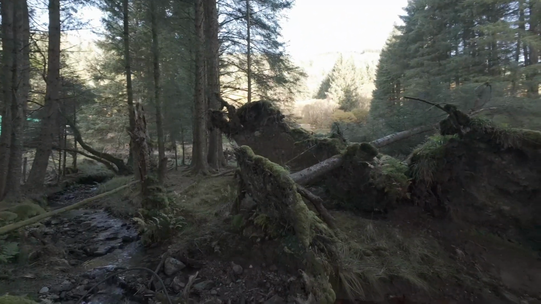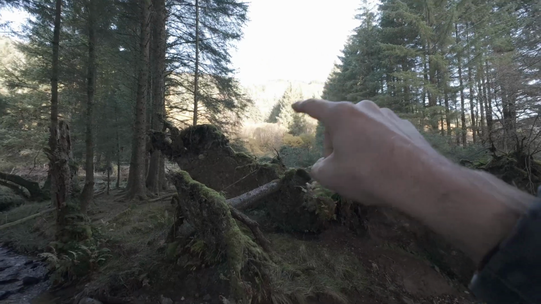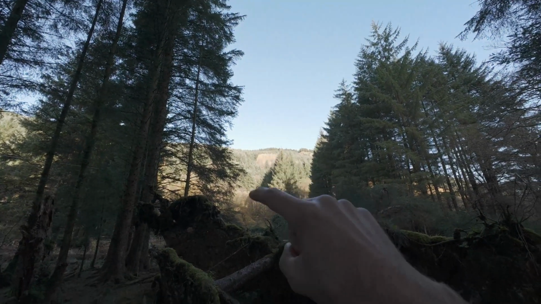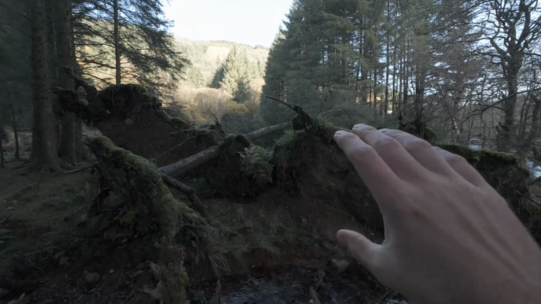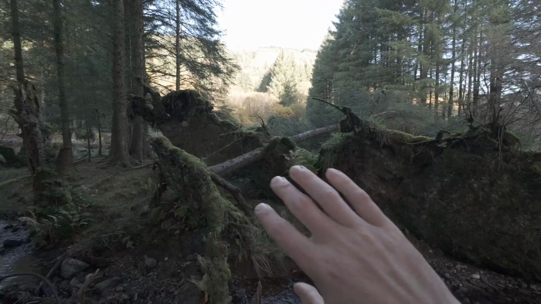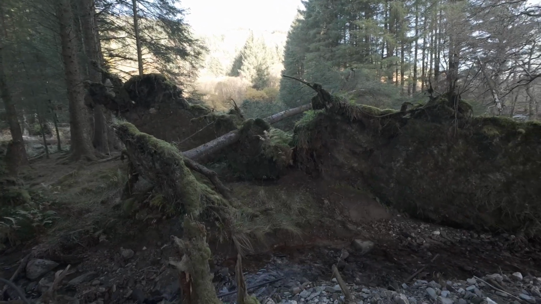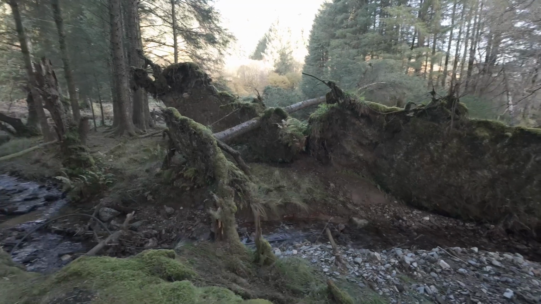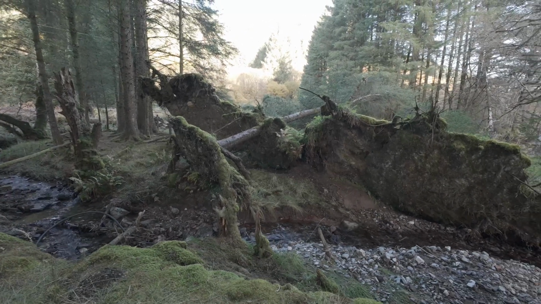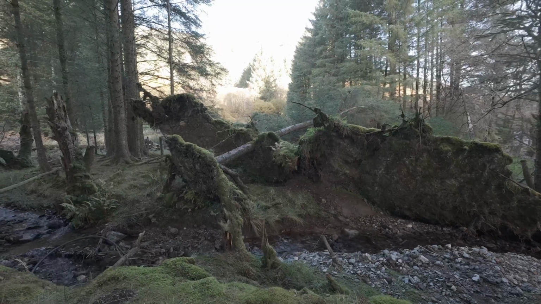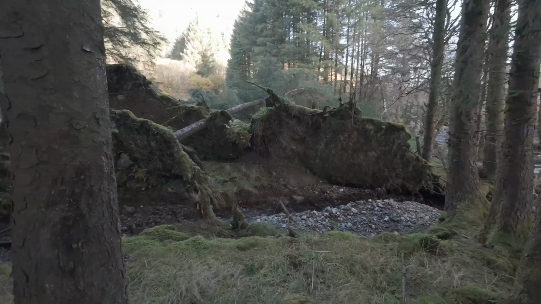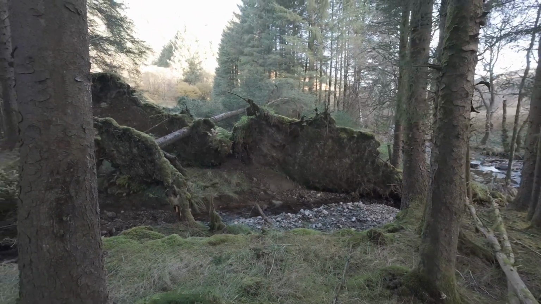So I had a bit of a hunt, and I found this place here, which I thought was quite nice. It's got a nice backdrop over there, you can see up the hill. I mean, these are the big earthen mounds of these trees that have fallen over. So what I think we're going to do is the camera is going to end up somewhere, so walking backwards in this little forest bit, probably somewhere over here like this.